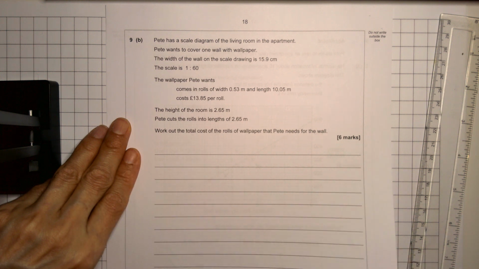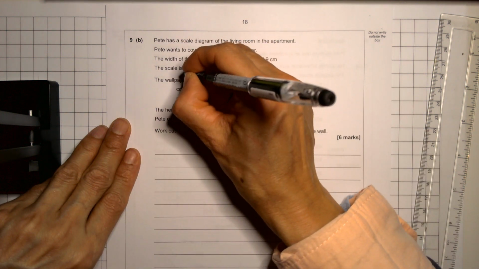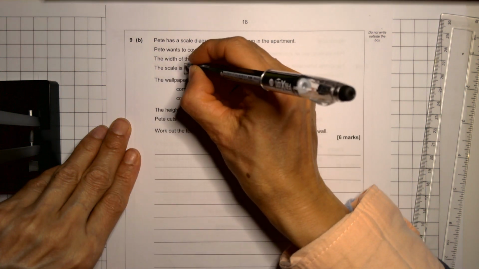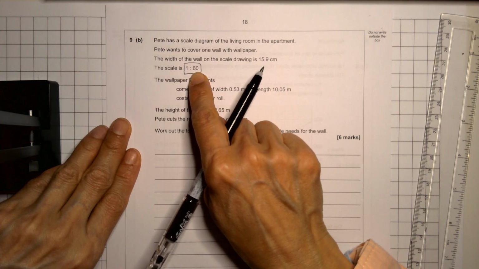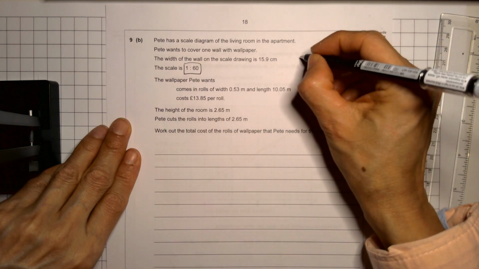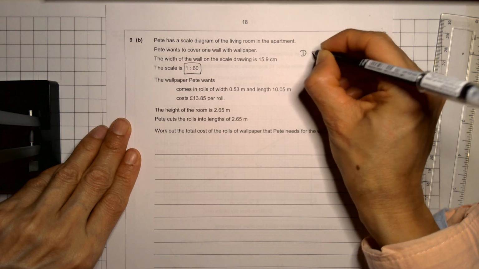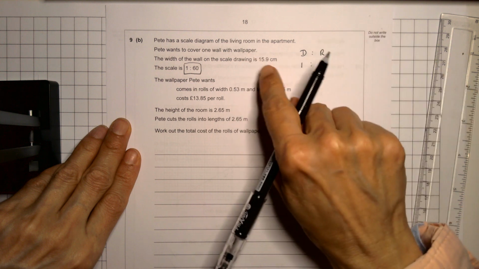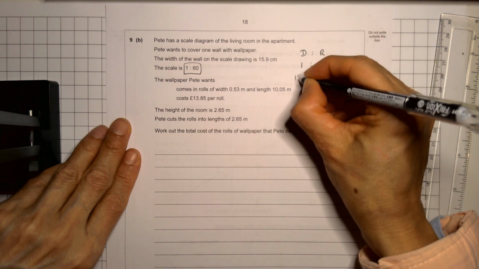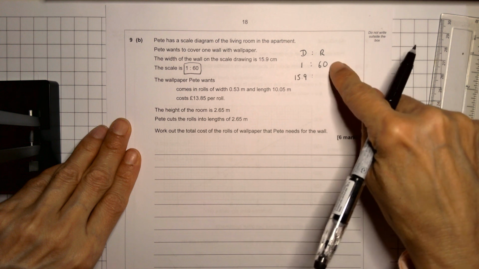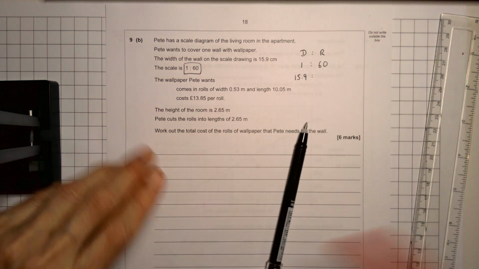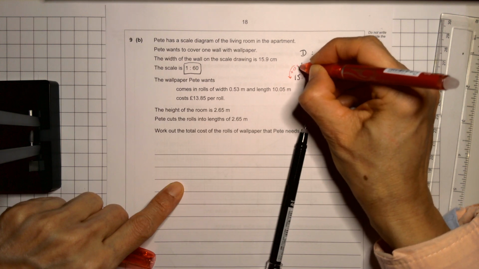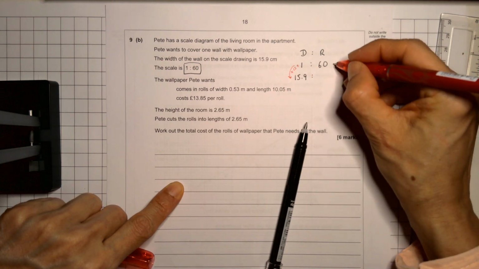So there's a couple of things. What I'm first going to do is work out the scale. If you remember on the scale, the first number is what's happening on the drawing, and the second number is what happens in real life. So in the drawing we have 1, and for real we have 60, and they tell me in the drawing it's 15.9. So I want to find out what's happening in the real case. What do we notice? This side of the ratio has increased by 15.9 because 1 times 15.9 gives me 15.9. So it's the same over here.